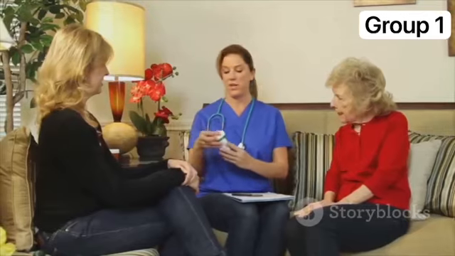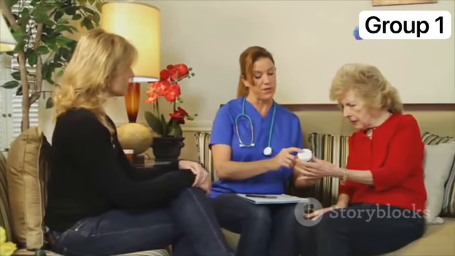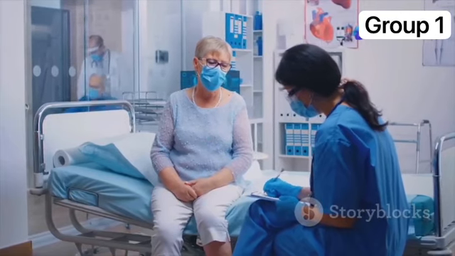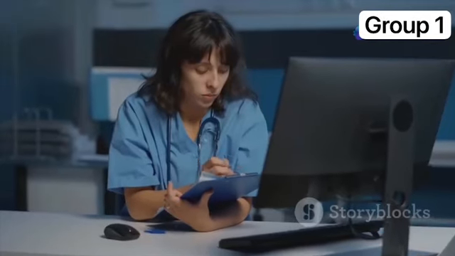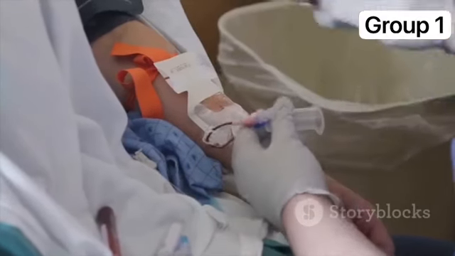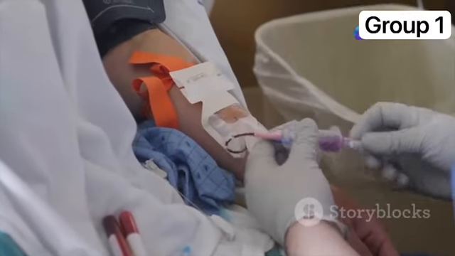Plan individualized care. Every patient is unique. Assessments help nurses understand individual needs and preferences to create a personalized care plan. Track progress and adjust care. Health is not a straight line. Regular assessments help nurses monitor how patients respond to treatment and make adjustments as needed.